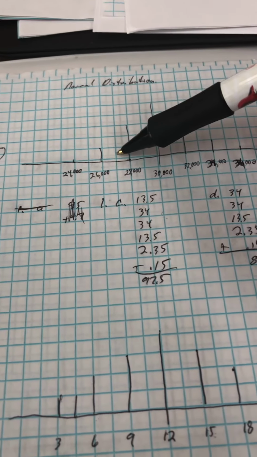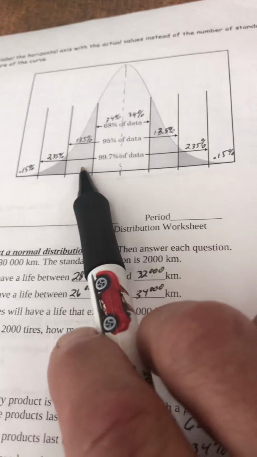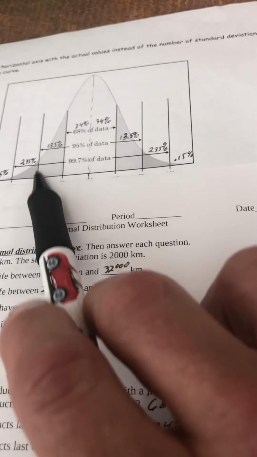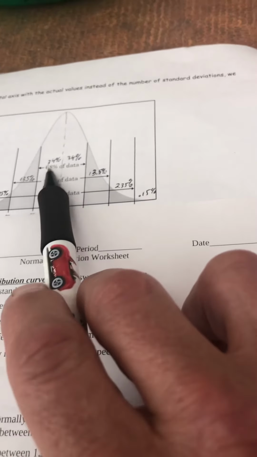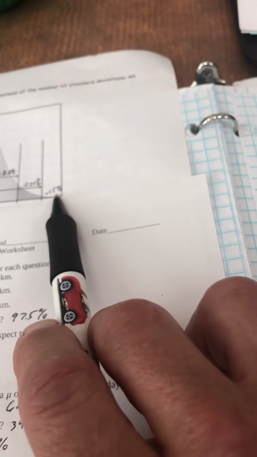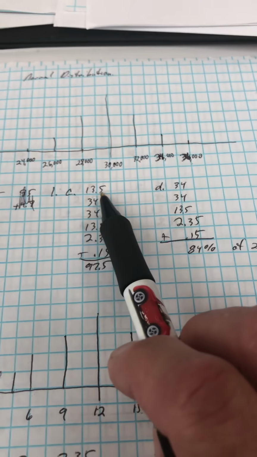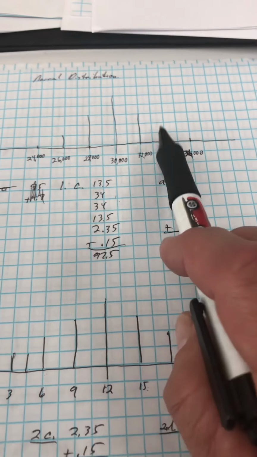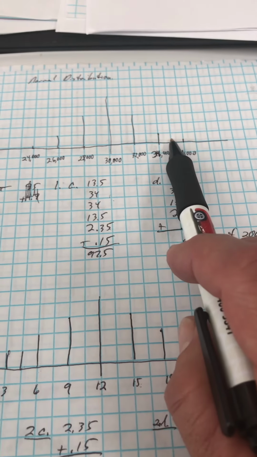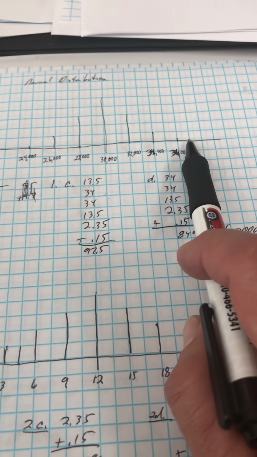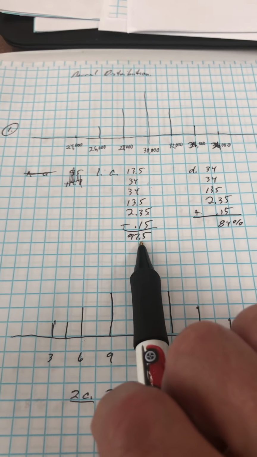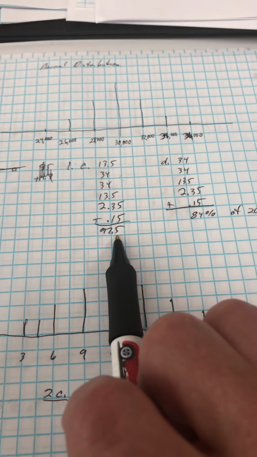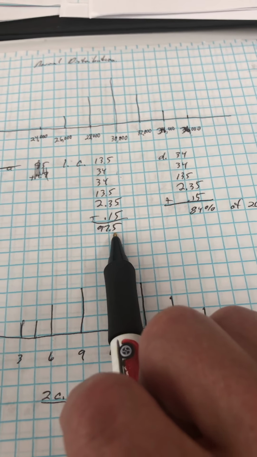I'm going from this standard deviation and adding all these percentages up: 13.5 plus 34% plus 34% plus another 13.5, plus 2.35, plus 0.15, and that gives me 97.5% that are going to go beyond the 26,000 kilometers.